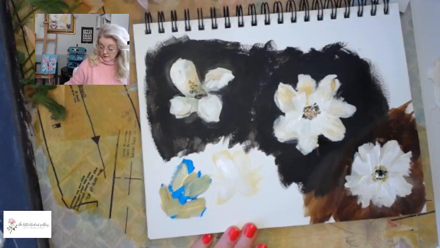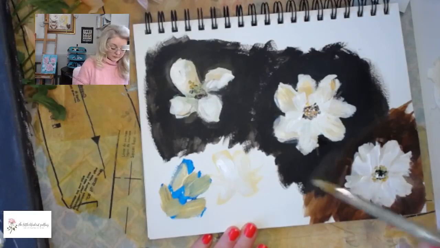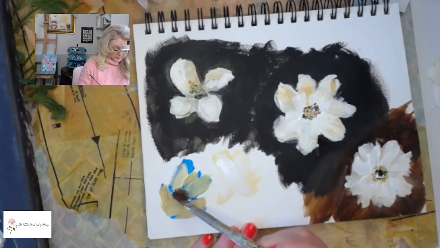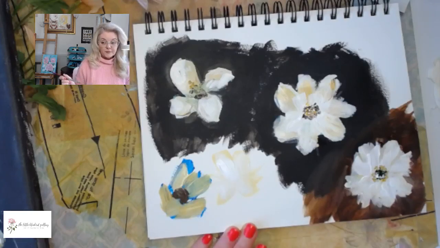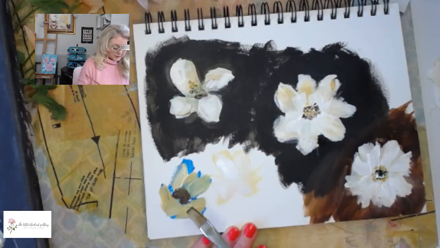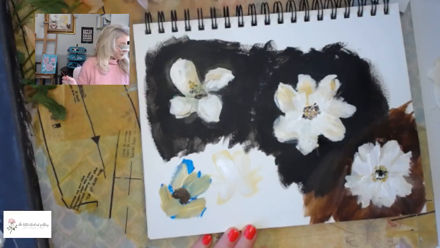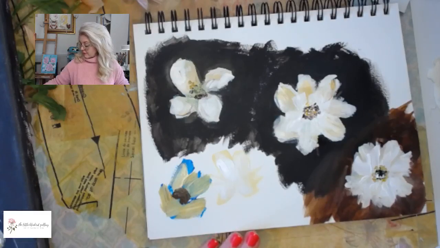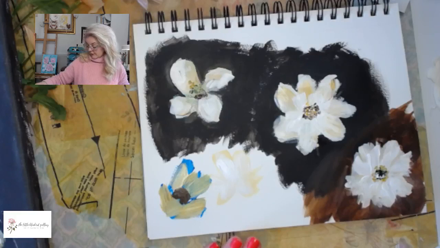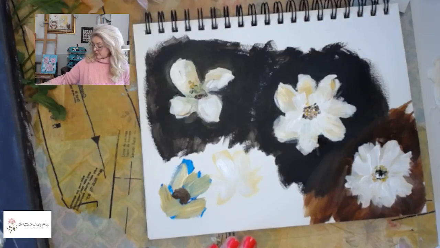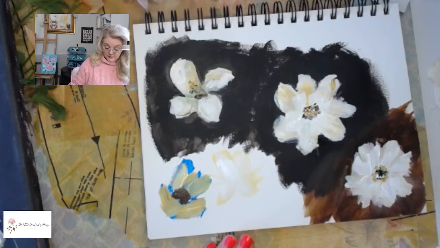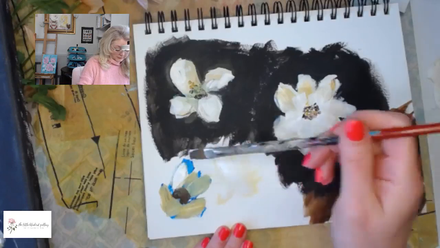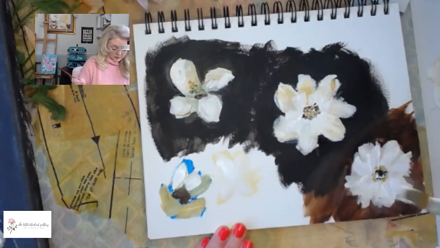Okay, I'm going to put in a dark center. This is burnt umber. Okay, so it's kind of like a little dome in there. It's a rounded center. Wash my brush again. And then I'm going to just pick up some bright white and do the same thing we did with the yellow. I'm putting it on really thickly.